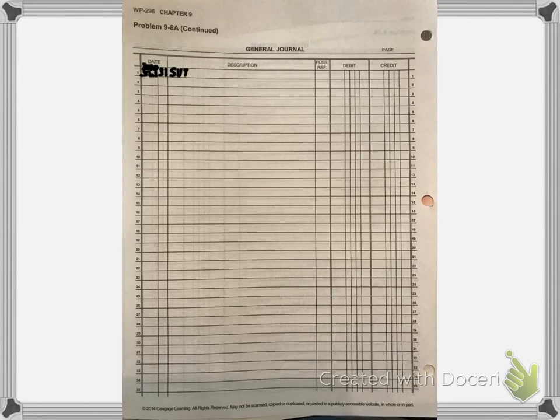So we will debit SUTA tax payable for $3,402. And we will credit cash for the same amount. And for our explanation, we're simply going to write paid SUTA tax.